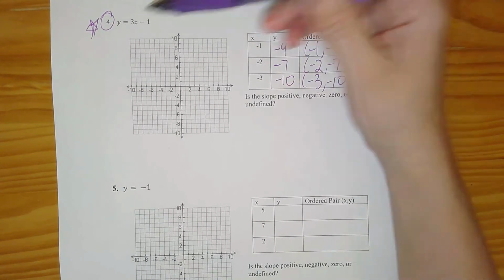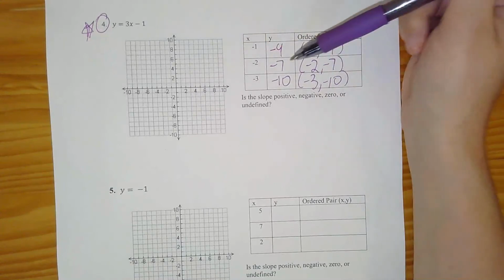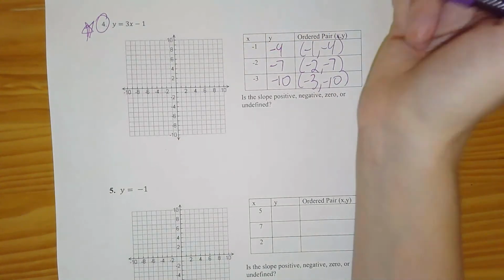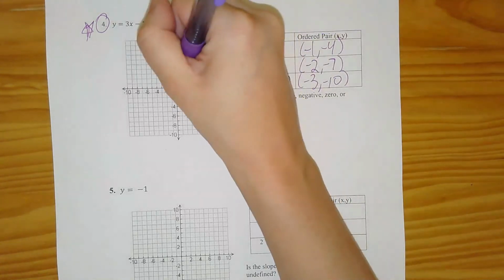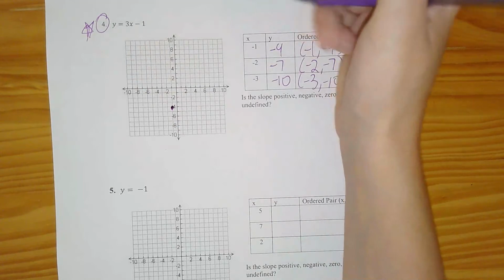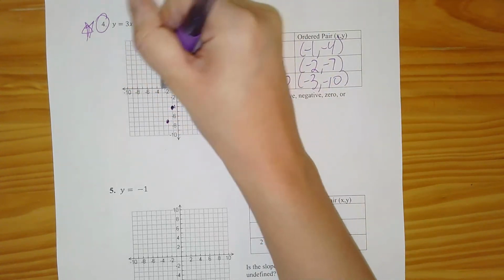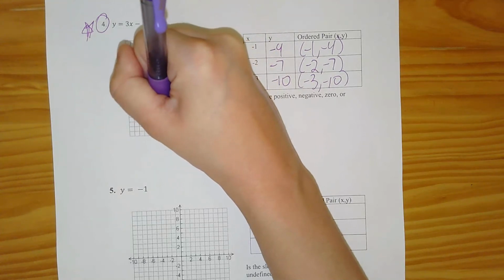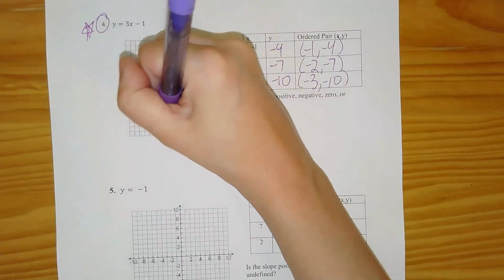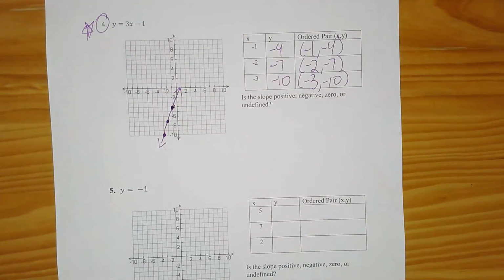Or for the -2, you do 3 times -2, which is -6, and then subtract 1, which would give you -7. Does that help? Great. When you plot them, -1, -4 is down here in quadrant 3. -2, -7 is a little further down. And -3, -10 is just about at the bottom of my graph. Okay, then we'll connect the dots to form a line. And that's what the graph looks like.